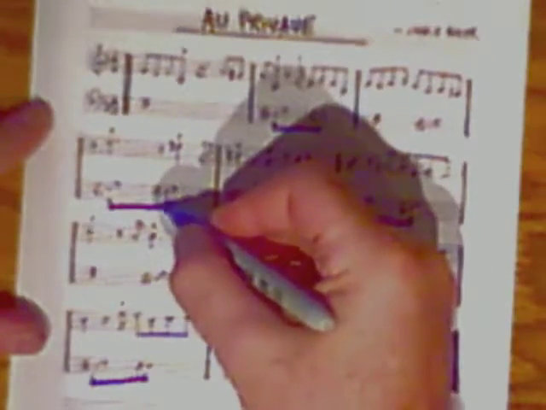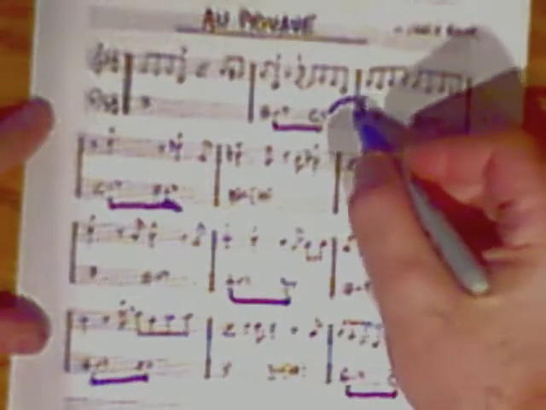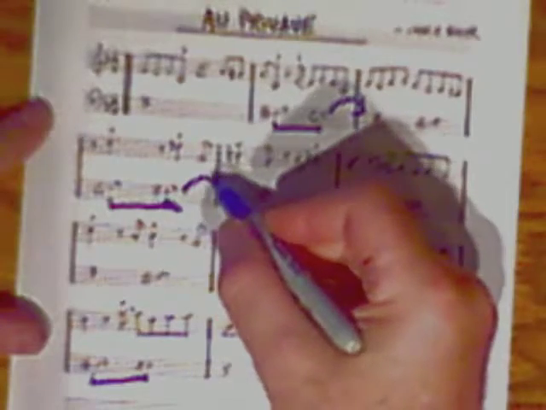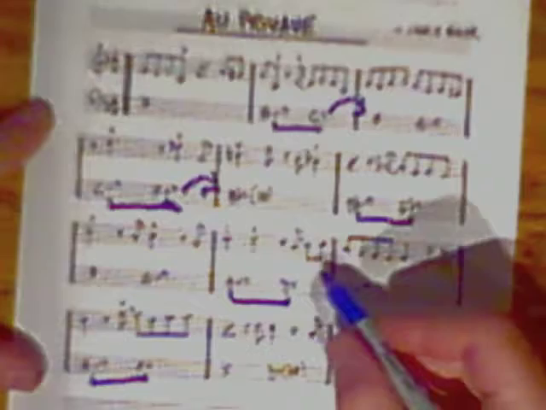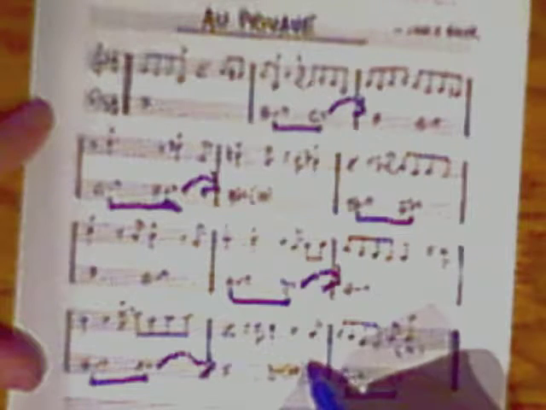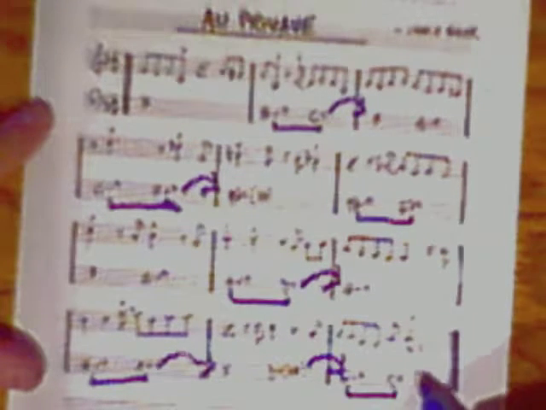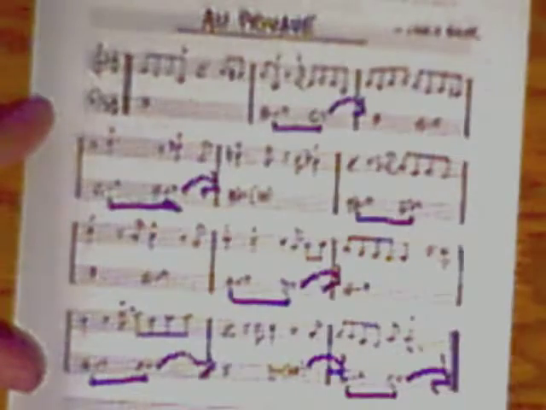This one was a little sloppy. Now I'm going to indicate all the dominant resolutions. Here we go. Here we go, 5-7 of 2. Here we go, and don't forget going back to the top. Here we go, the C7 resolving back to F.